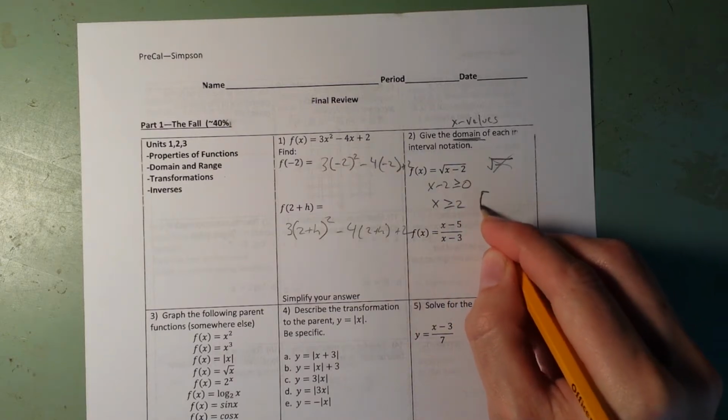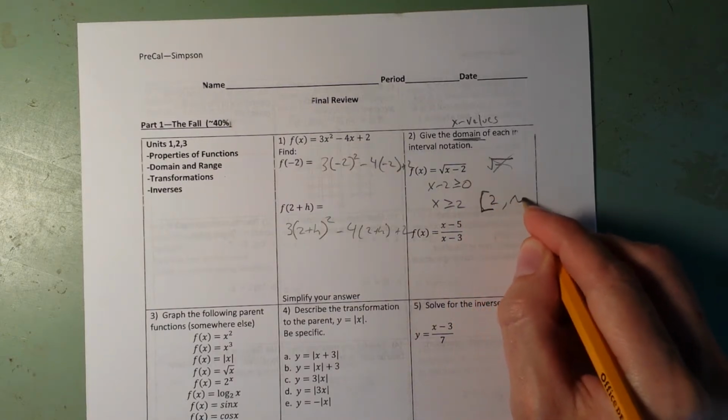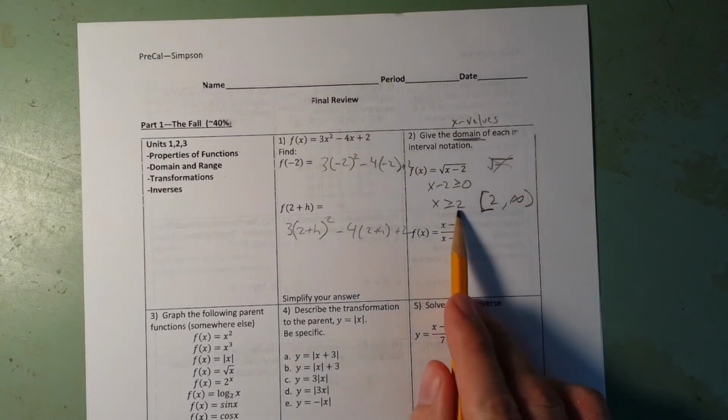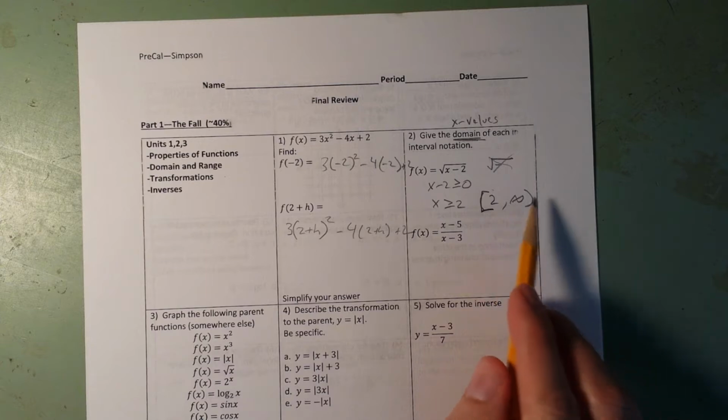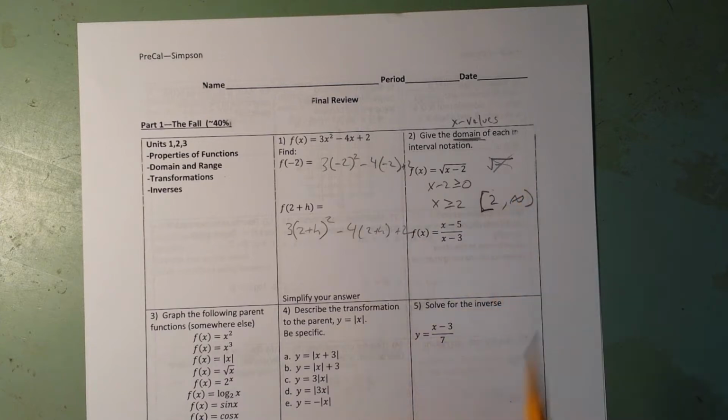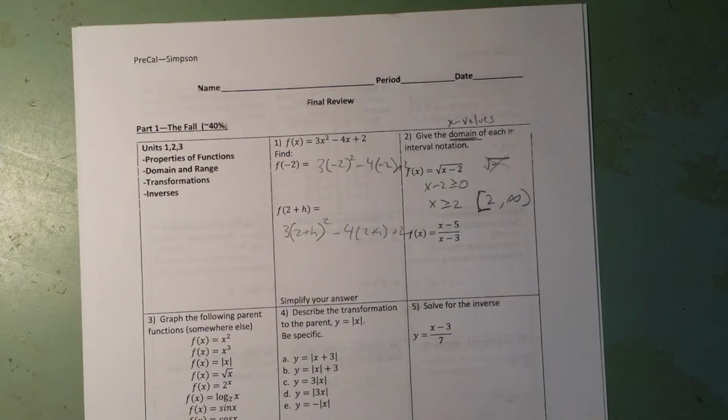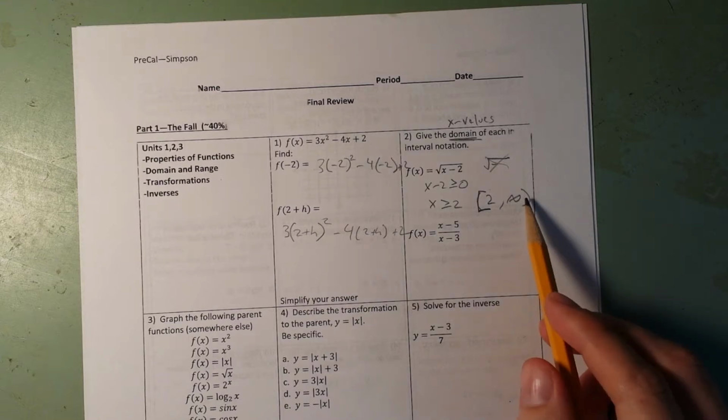Or in interval notation, that's everything from 2 up to infinity. So starting at 2, including 2, that's why it's a square bracket, all the way up to infinity. And remember, you never include infinity because it's not actually a number. Okay.